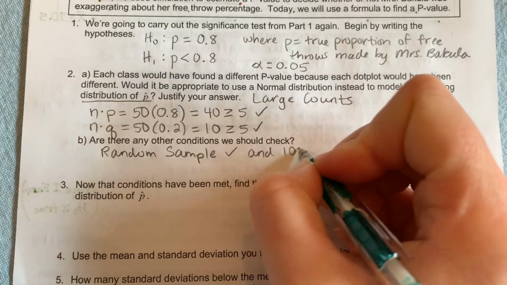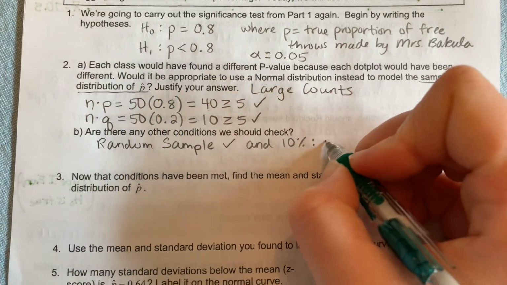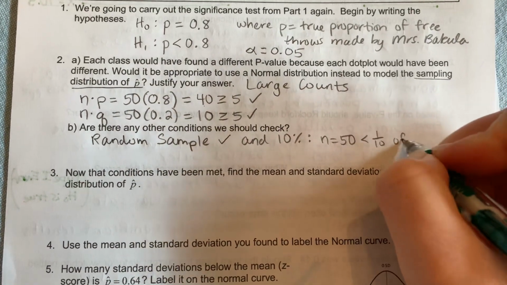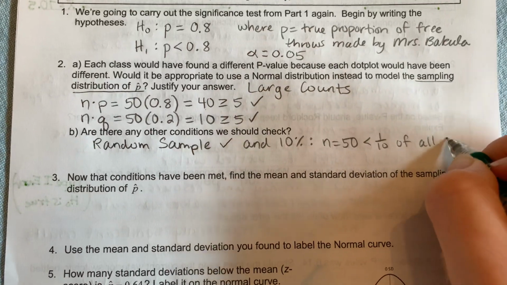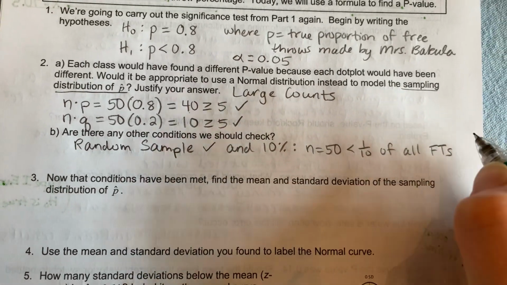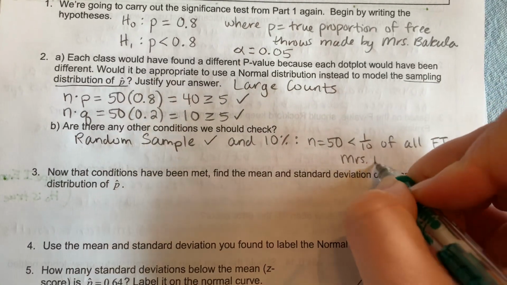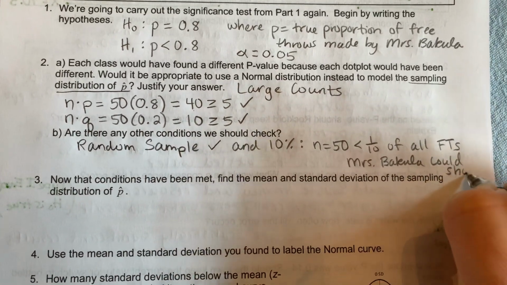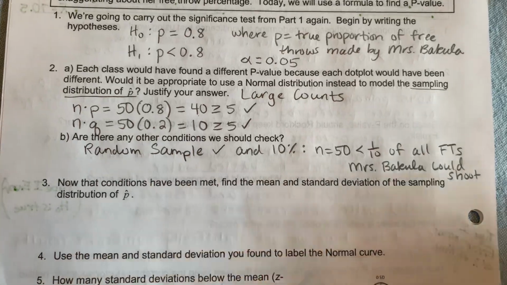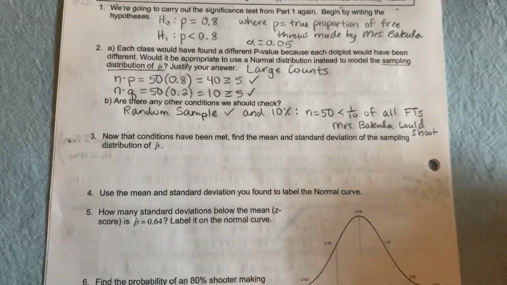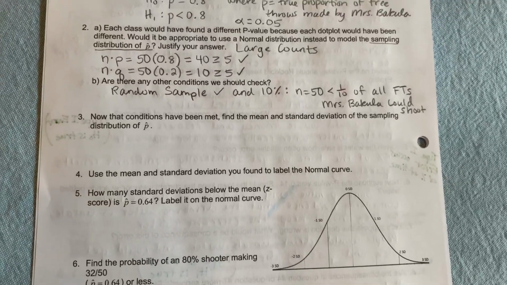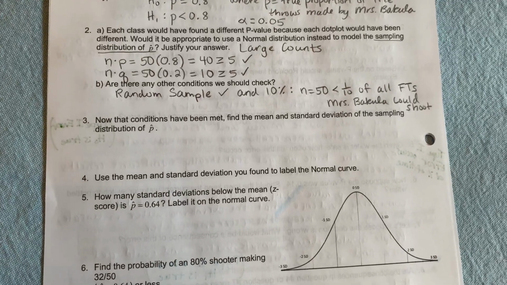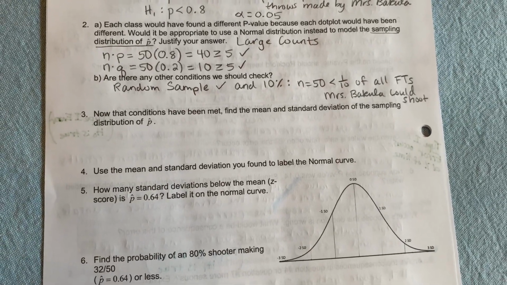And then the other condition we have to check is the 10% condition. So that's that our sample size, n equal to 50, is less than 1/10 of the population. So if you remember, the population was all free throws Mrs. Bakula could shoot, all the possible free throws that I could shoot. And 50 is definitely less than 1/10 of that, right? I could shoot a lot of free throws. Okay, so now that the conditions have been met, and notice those conditions are really similar to the ones for confidence intervals, we're going to find the mean and standard deviation of the sampling distribution of p hat.